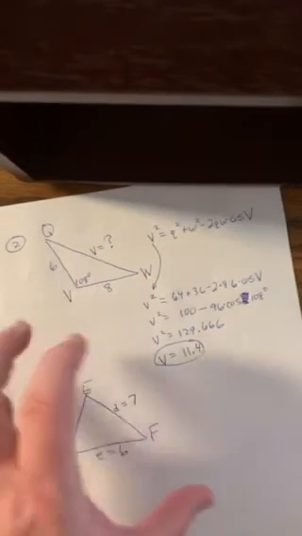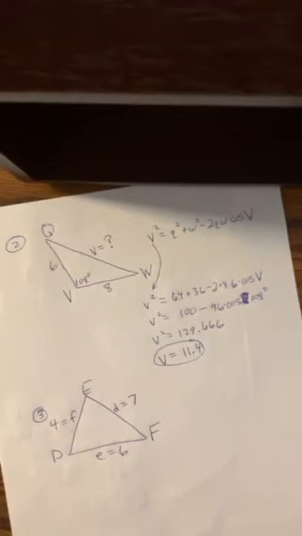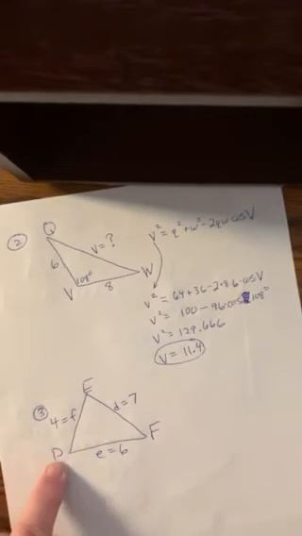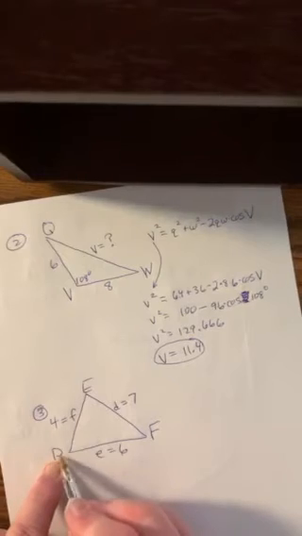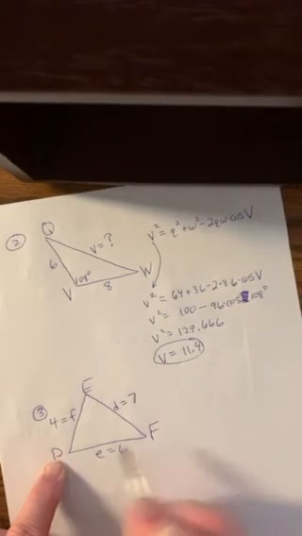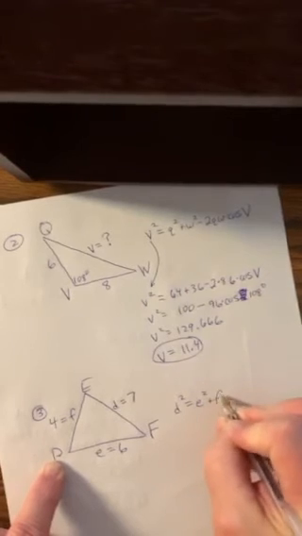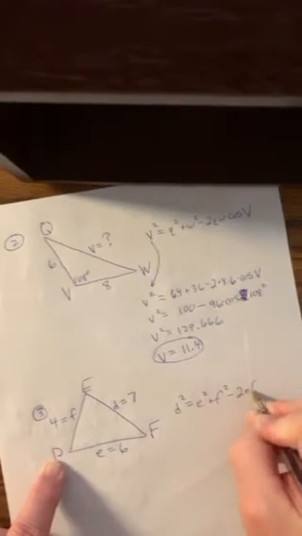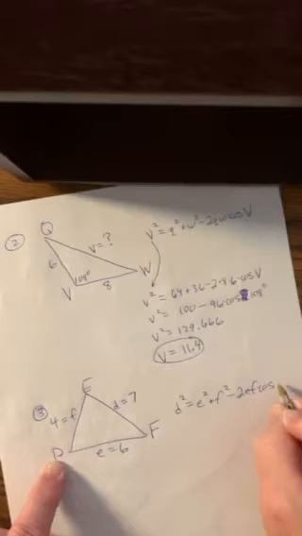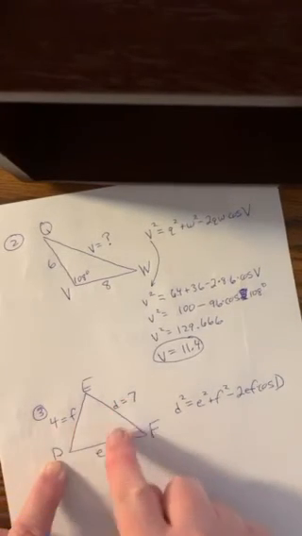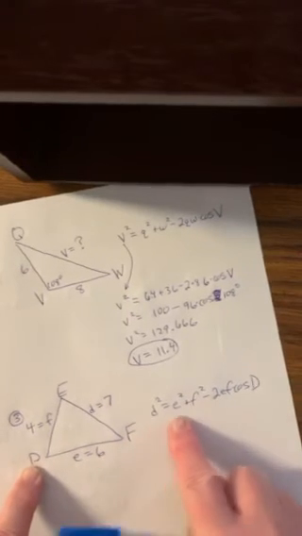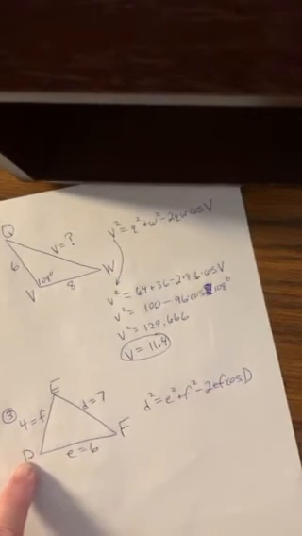Well, let's just practice finding an angle one more time here. Let's say we wanted to find angle D. If I'm looking for angle D, my formula's got to start with little lowercase d, agreed? So I'm using d squared equals e squared plus f squared minus 2ef times the cosine of capital D. And since I know all 3 of my sides, those are going to get plugged into this formula, correct?